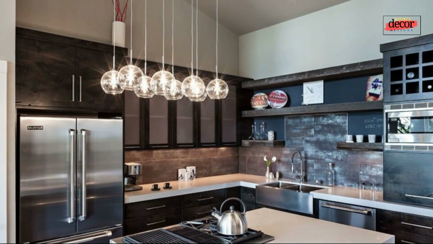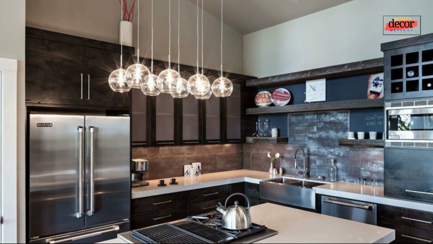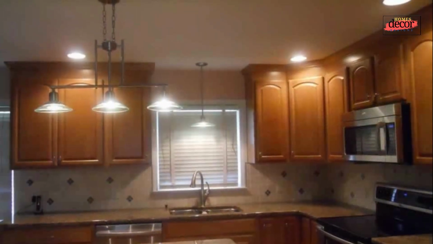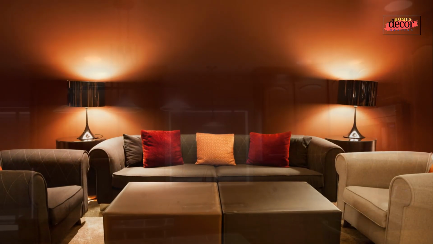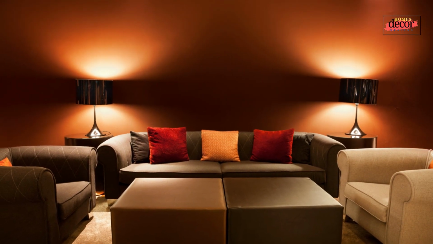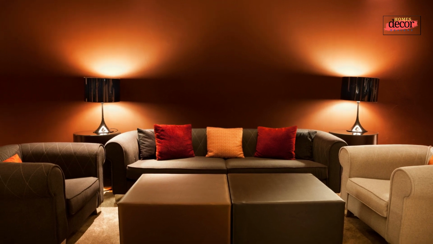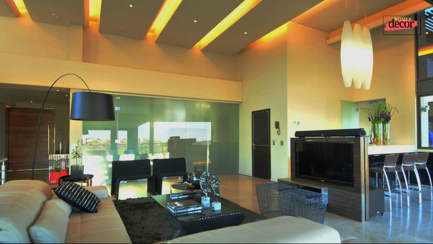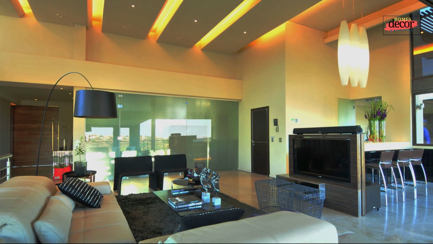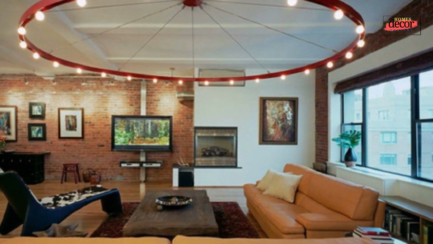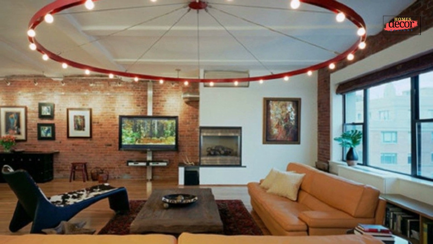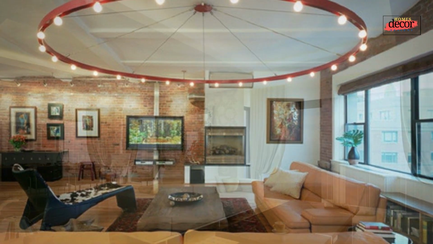8. Use lighting to highlight your favorite features. For example, use accent lighting to highlight a beautiful fireplace, a piece of artwork, or an architectural detail. 9. Don't forget the outdoors. Use lighting to create a welcoming and inviting outdoor space. This could include using solar lights to illuminate a walkway or patio, or using string lights to create a festive atmosphere. 10. Have fun with it.